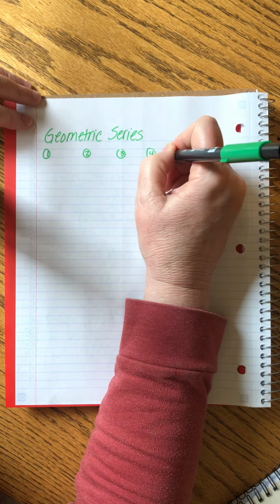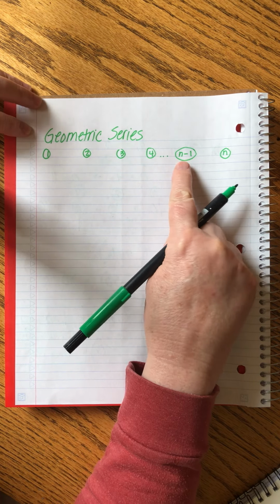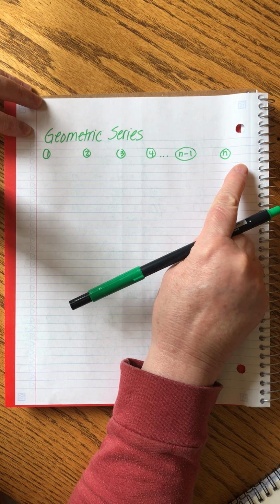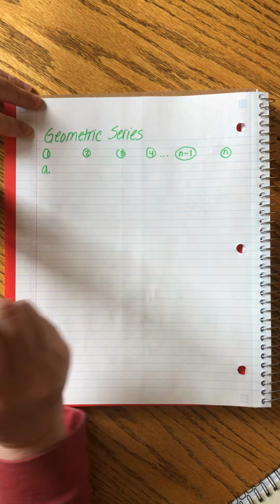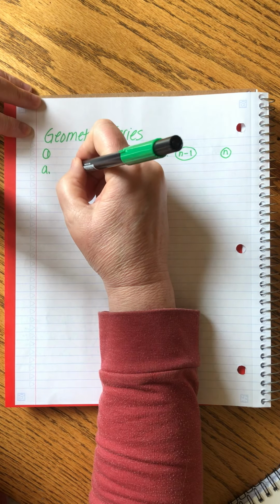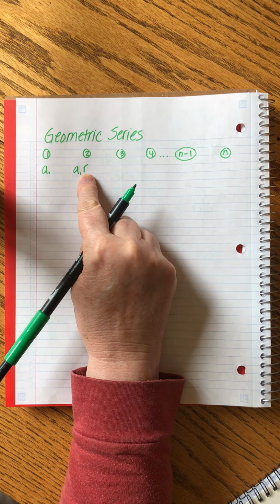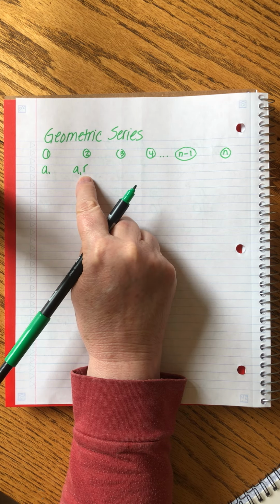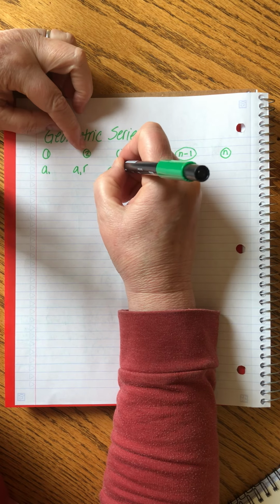Okay, so let's say that we're going to do 1, 2, 3, 4, and then we're going to leave the end of our sequence undefined so that it will work for anything, right? So this will be a to the 1. Then what we do for the second sequence is we multiply it times r, which is what we call the common ratio.